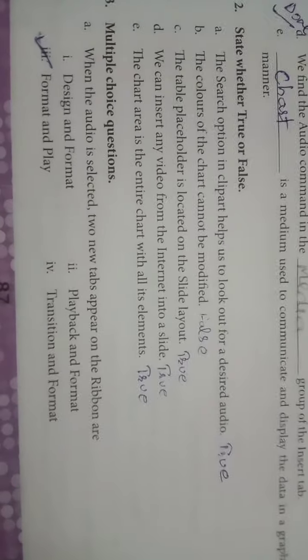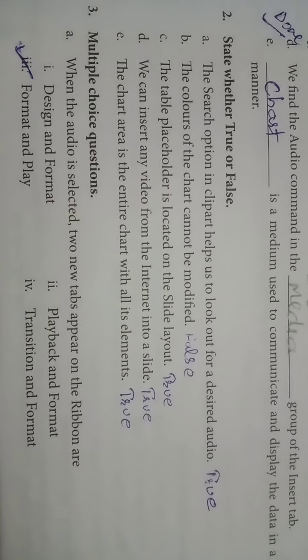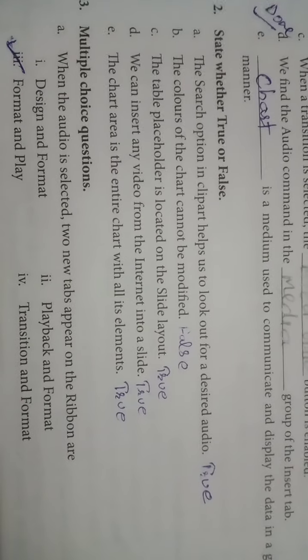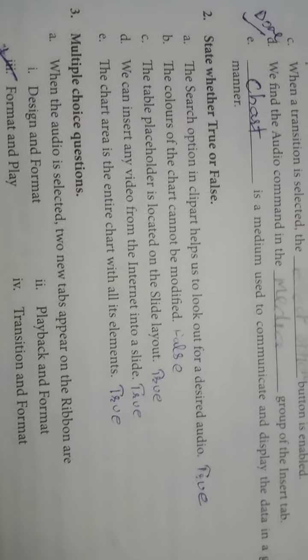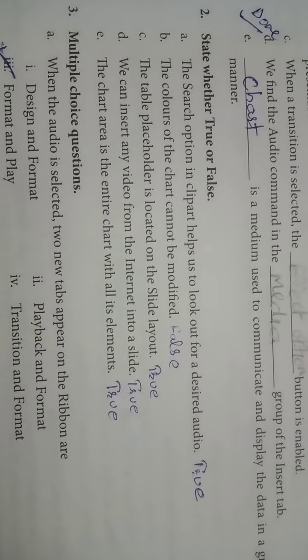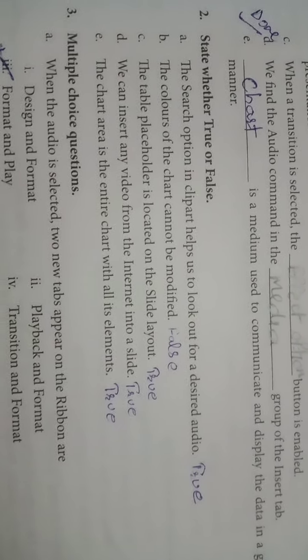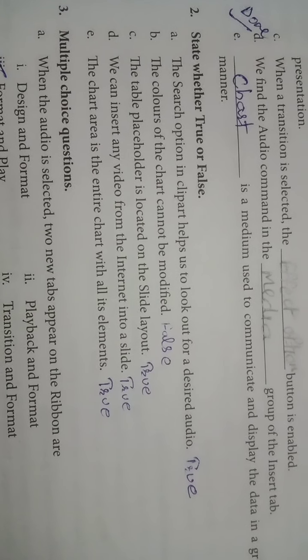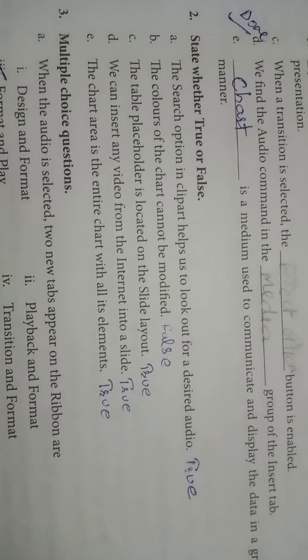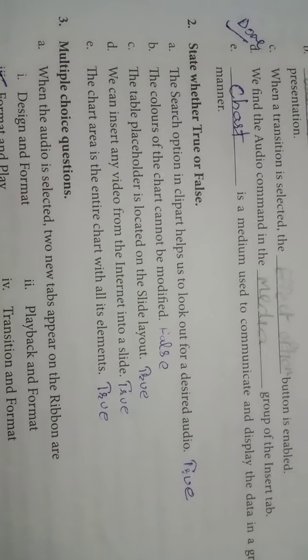Then moving forward to do the true and false, you have to write the question also, state whether true or false. The first one, the search option in clip art helps us to look out for a desired audio. This one is the true statement. Then the second one, the color of the chart cannot be modified. False. We can modify the color of the chart.